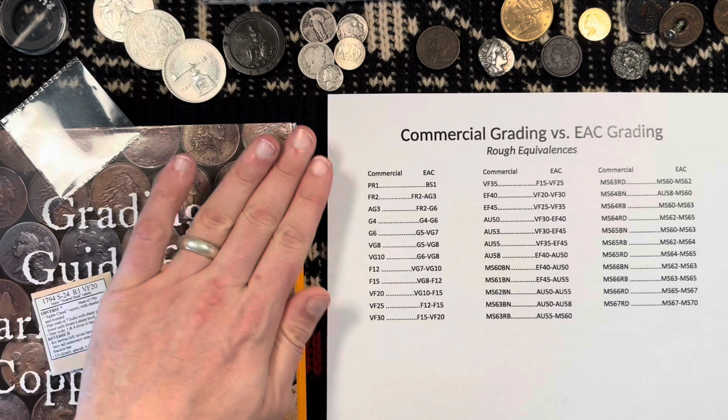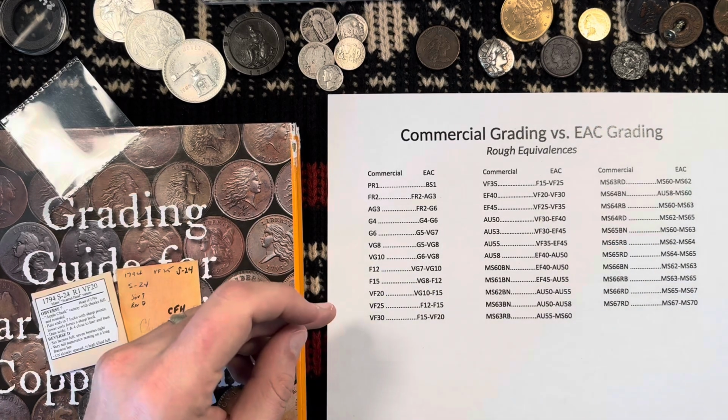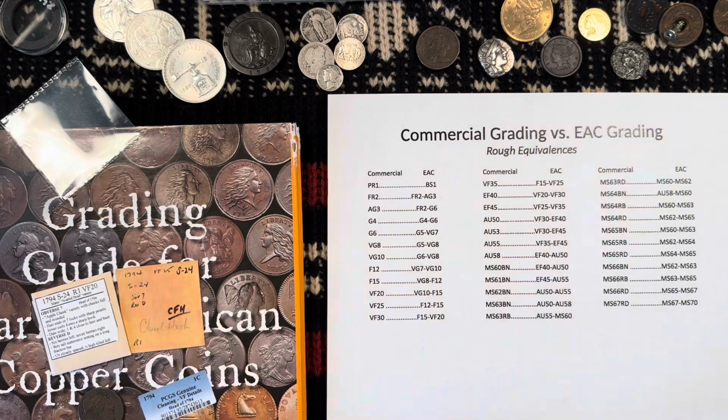You're going to note that in the low end and on the high end, the spread's really not that far apart. But once we start getting into those mid grades, we see that if a commercial grading company is calling it a very fine 25, EAC is probably going to call it a fine 12 or 15. And that means that we're a little stricter on the sharpness grade, and then we're going to net it down from there.